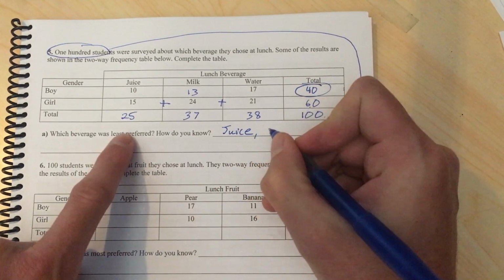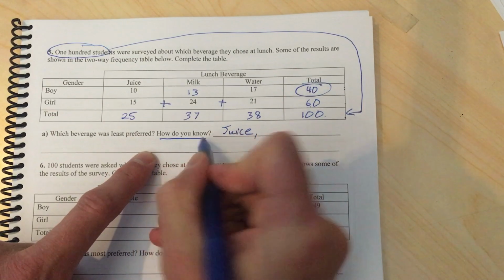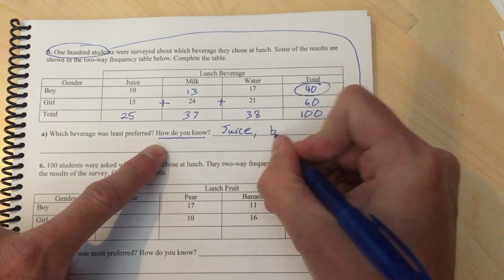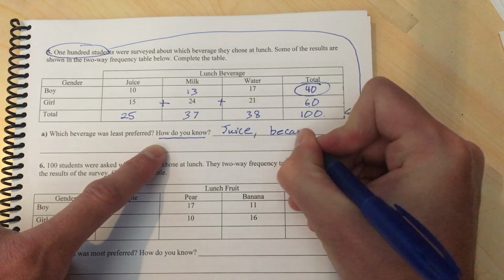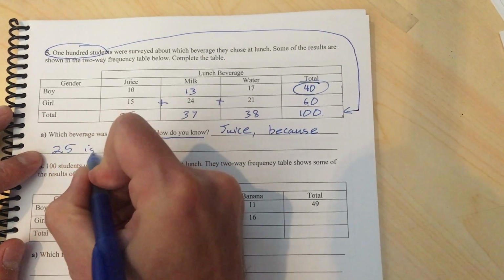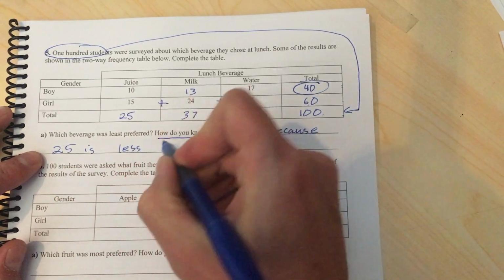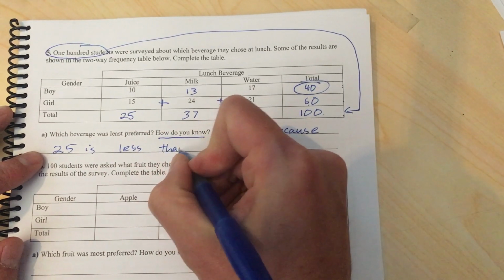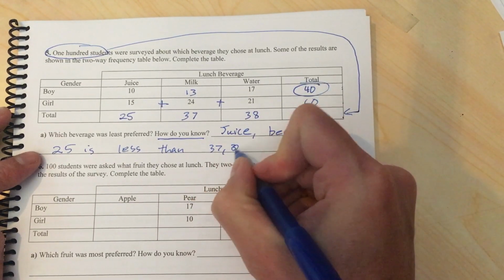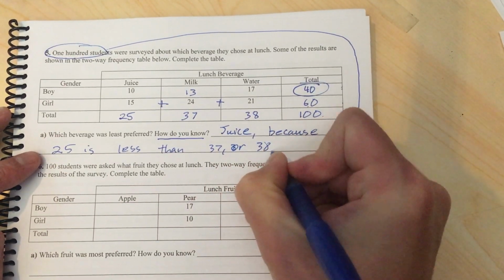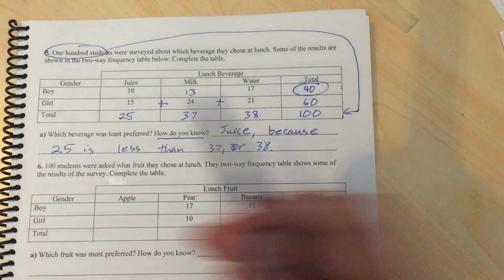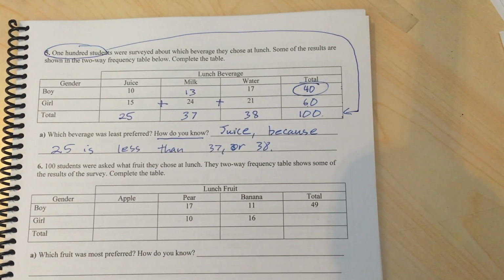Okay, and this is a really important question that we got to start answering. How do you know? Because 25 is less than 37, 30, or 38. Okay, so it could be as simple as that. Like I'm looking for the obvious statement here. It's the smallest number. You could even say it's the smallest number.